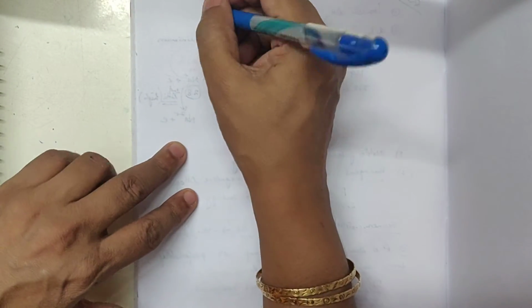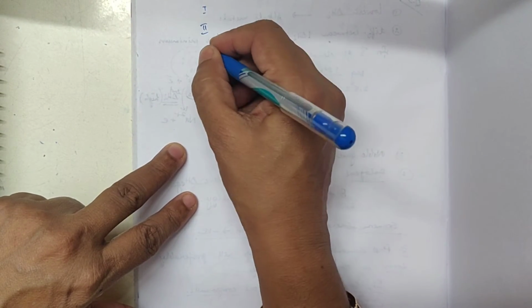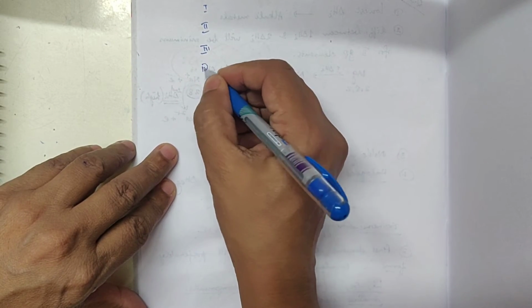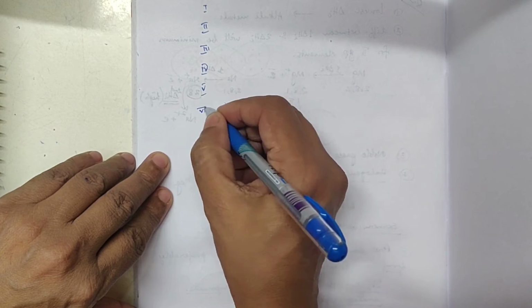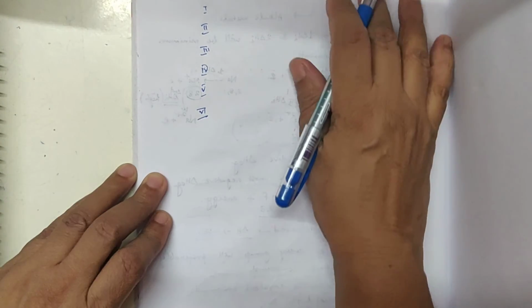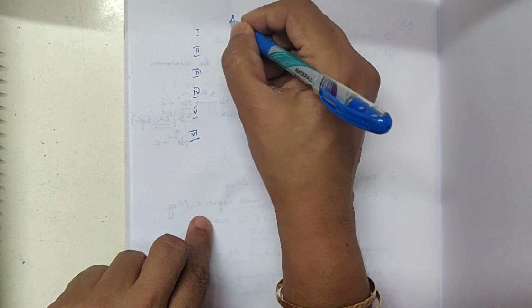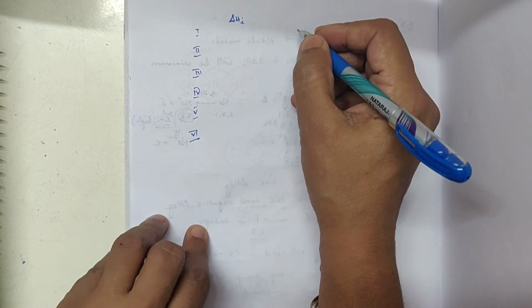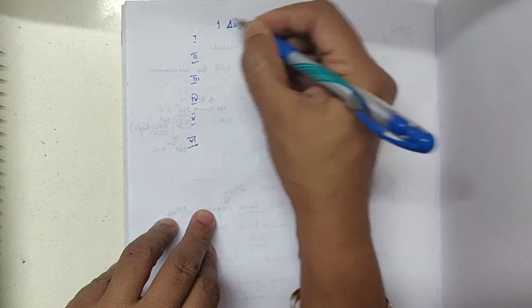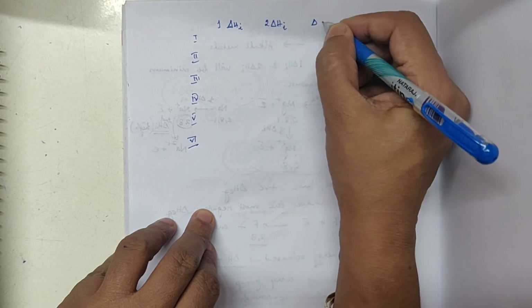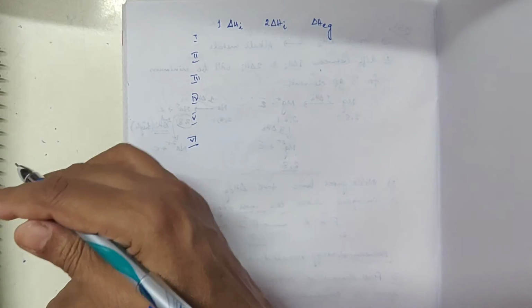Now what is the question that we are discussing is, you have been given 6 elements, and for these 6 elements, first ionization enthalpy and second ionization enthalpy has been given, and also delta H Eg is also given.